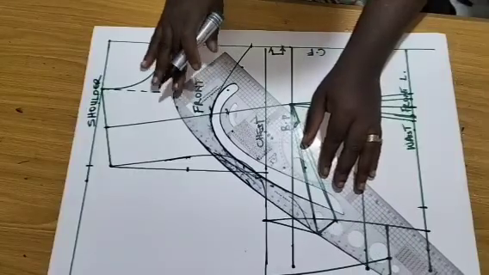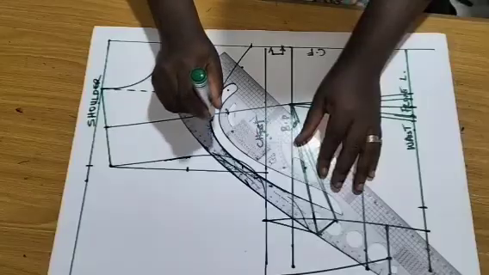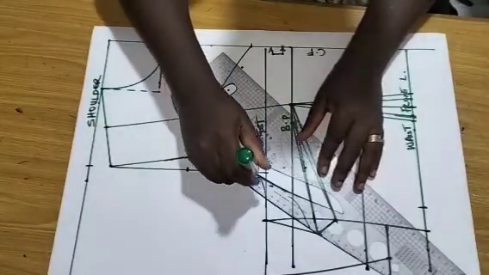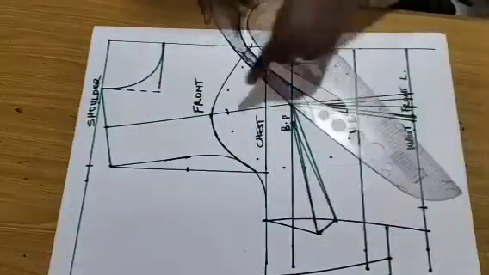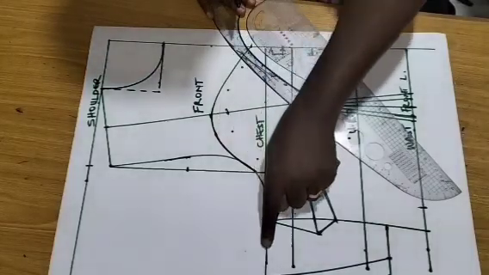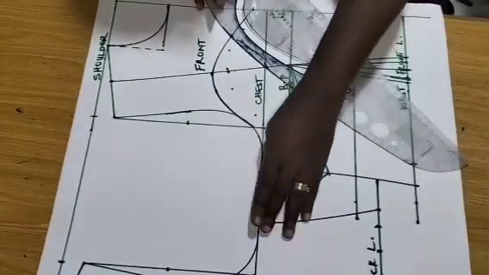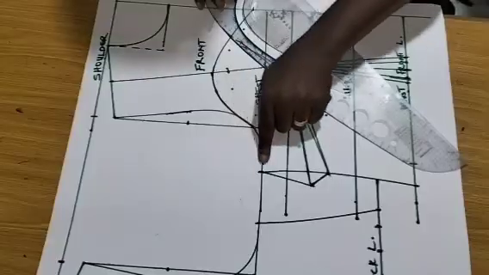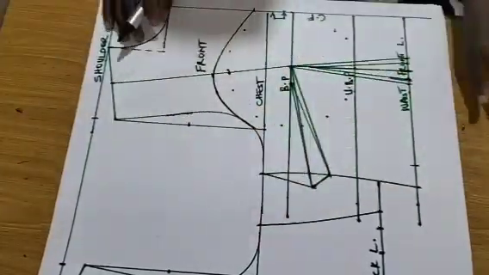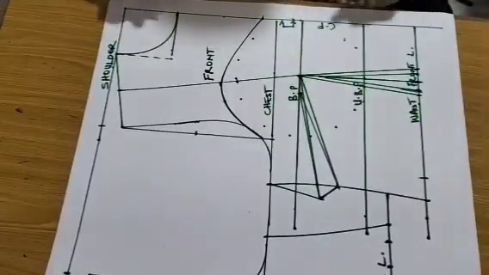If I have to place this on my neckline, if I have to continue it to run into the armhole, there won't be need, because it's running right here. There's nothing to replace. It will be taken care of by the side seam allowances, so you don't need to replace anything there.